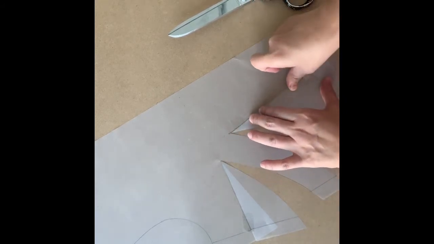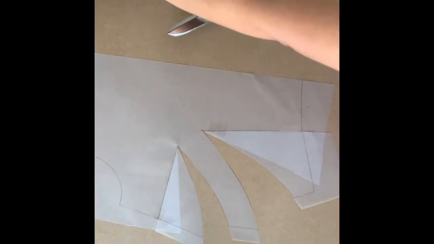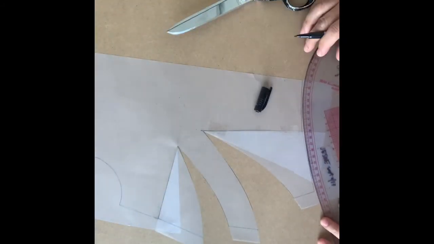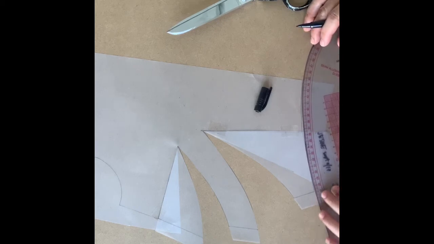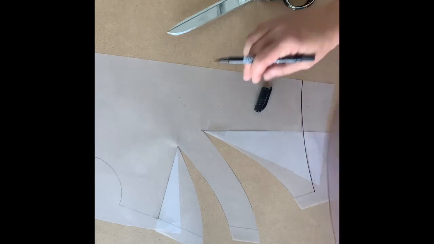Okay, and then from there, what you can do, connect this one to have a very nice angle of that front waistline. Alright, there you go.